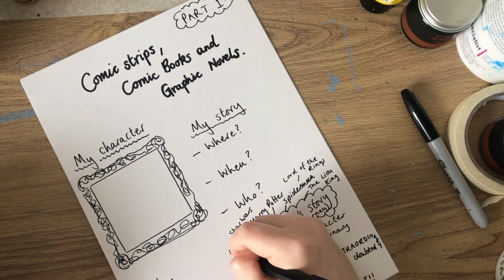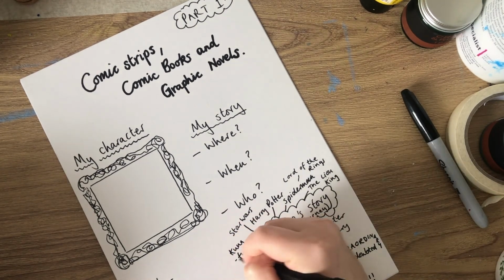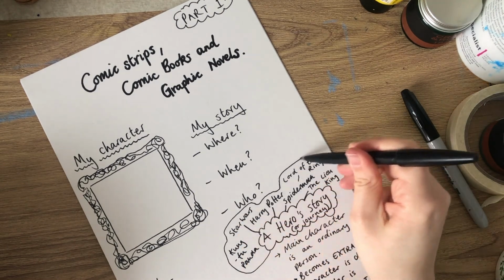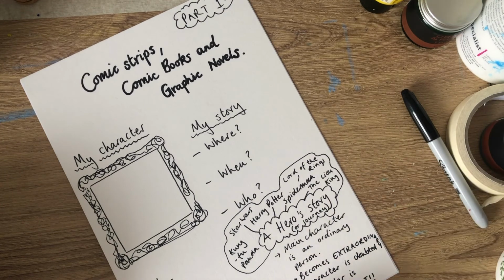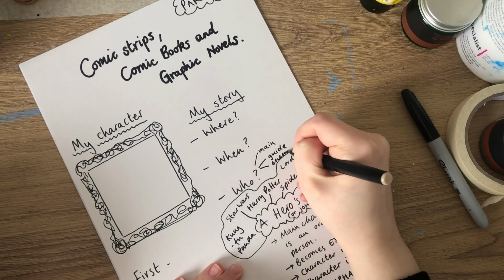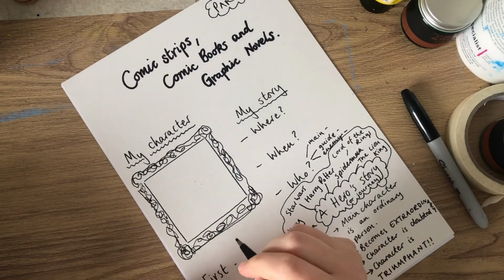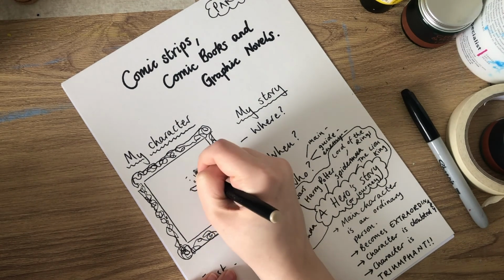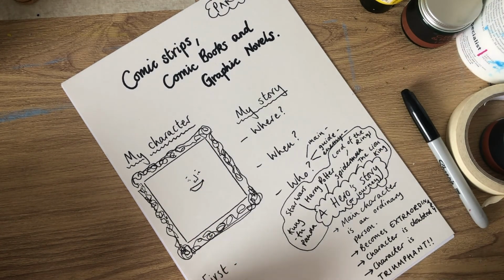The story I want to look at just now is Mulan. Now, Mulan is a classic Disney film that I loved growing up. It's still one of my favourites now. In my story, I need to think about where, when and who. In a hero story, we have a main character, we have a guide, sometimes a couple, and we have an enemy. In Mulan, the main character is Mulan.